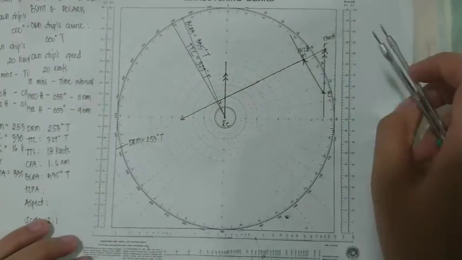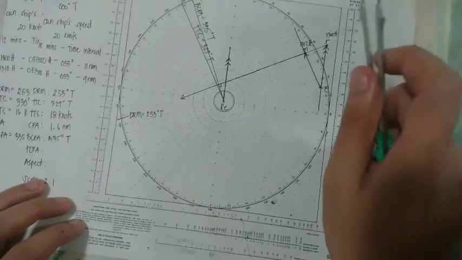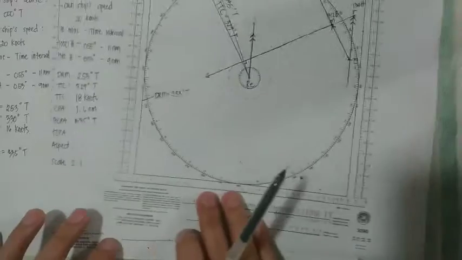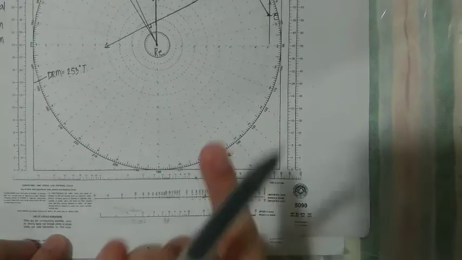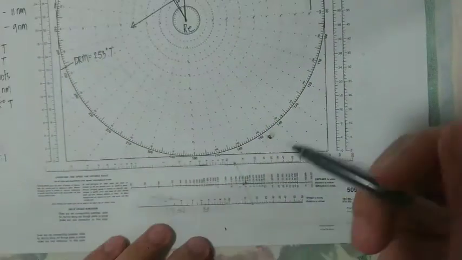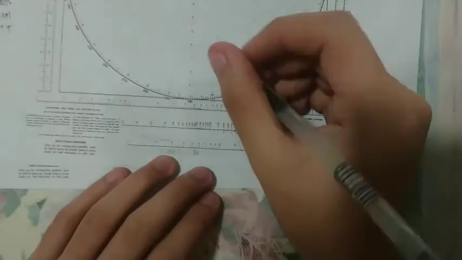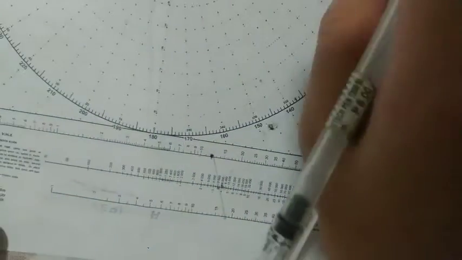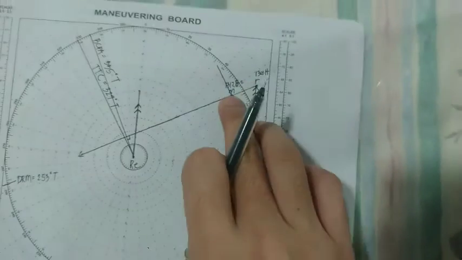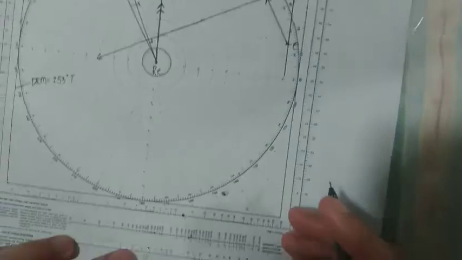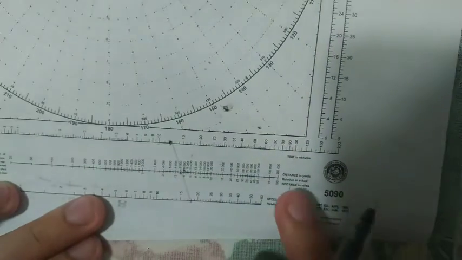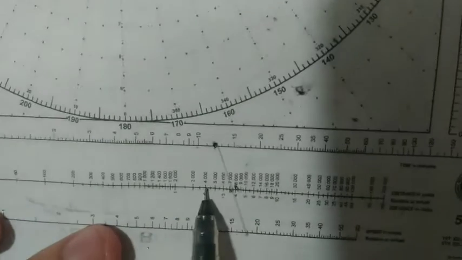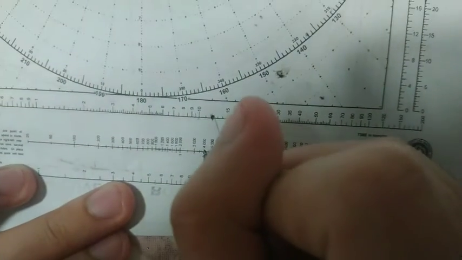Or pwede pud nimo ma-measure kay imong i-minus ang 11 nautical miles minus 9 nautical miles equals 2. So 2 nautical miles, ania na ka mag-plot sa nomogram. Ang imong i-plot sa nomogram is ang MCPA o ang TCPA. So di ba 12 minutes, then ang imong na-measure nga distance sa R to M is 2 nautical miles. So imong i-locate ang 2 nautical miles sa scale sa distance.